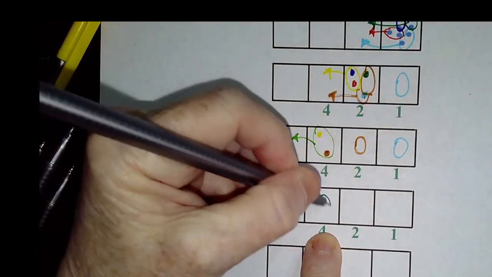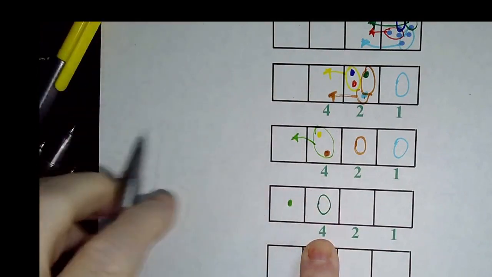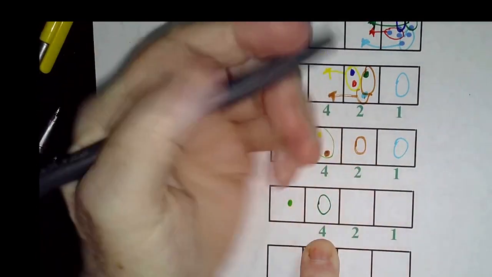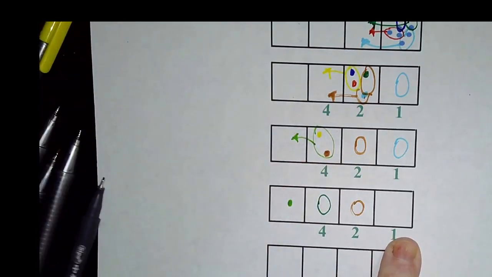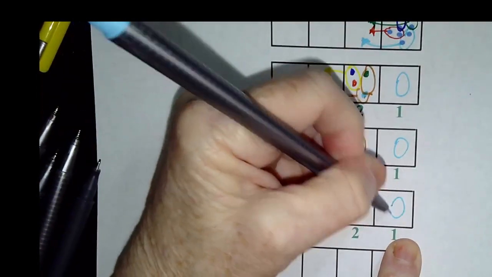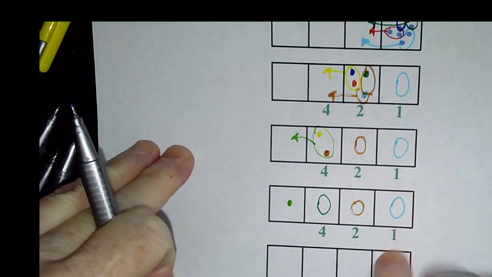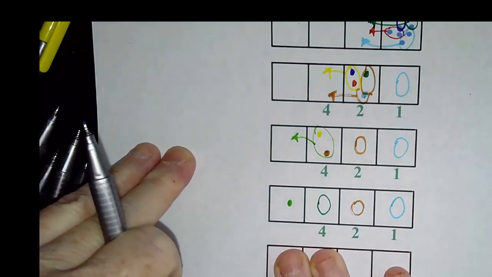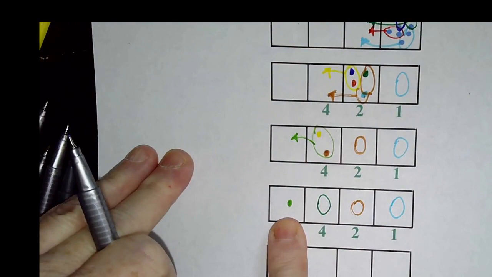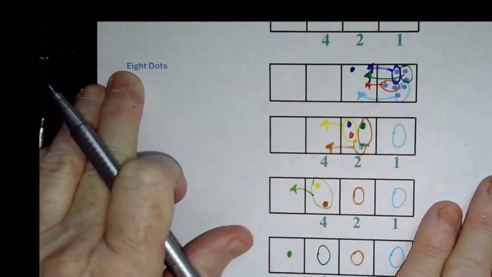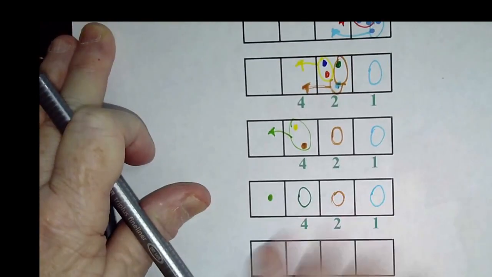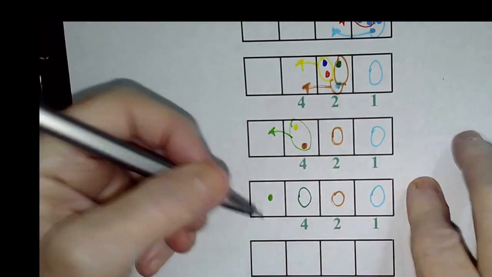We've got 0 dots in the fours place, 0 dots in the twos place, and 0 dots in the ones place. So since we just have 1 dot left and it's in the new box, and since we started with 8 dots, let's name this new box 8.